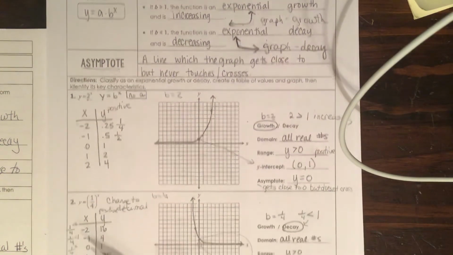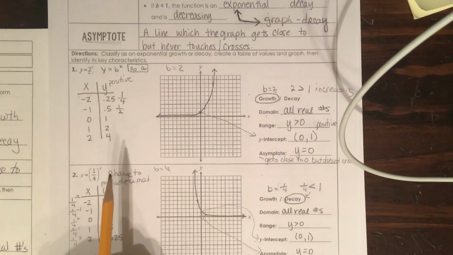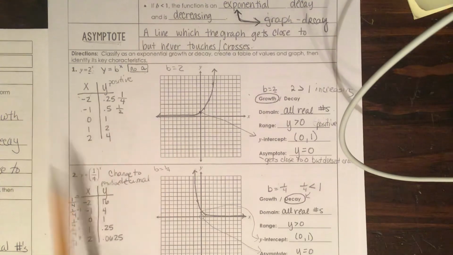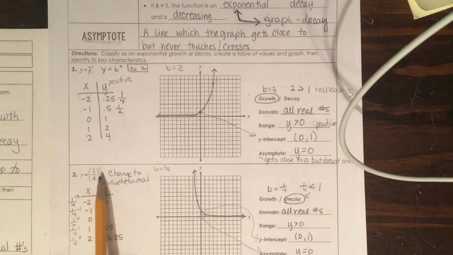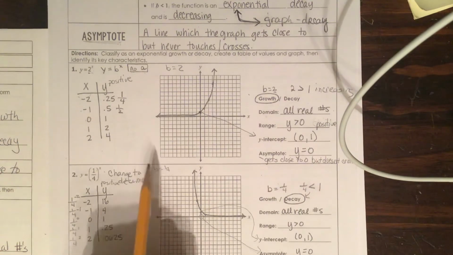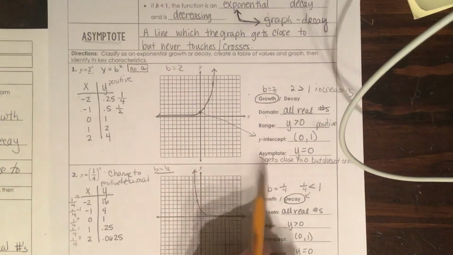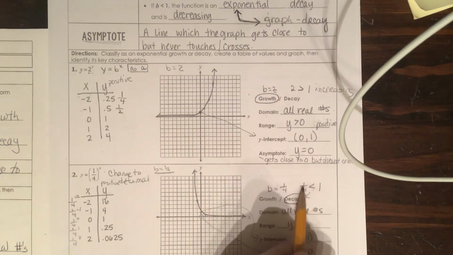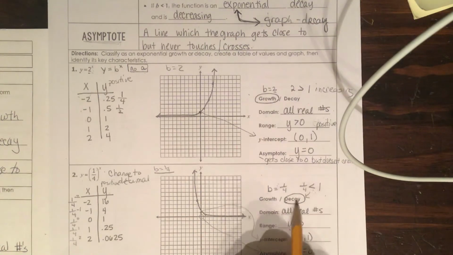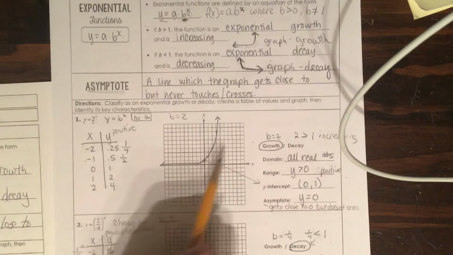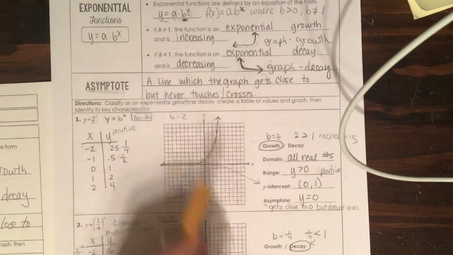Let's look at number 2. We see that y equals 1/4 to the x power. So we see that b is equal to 1/4. Well, b is less than 1. 1/4 is less than 1. So it's going to be a decay. We know our line is going to look like this because it's a decrease.